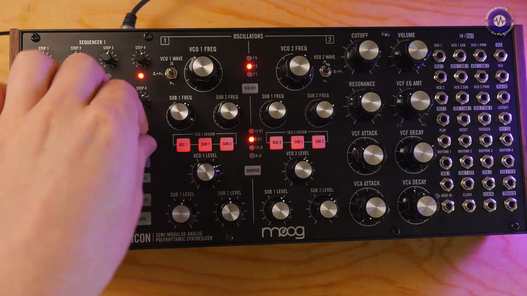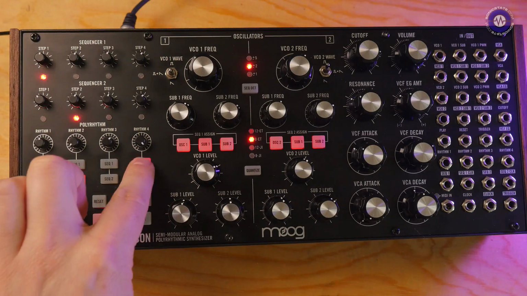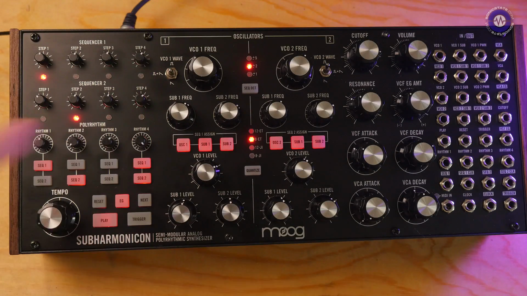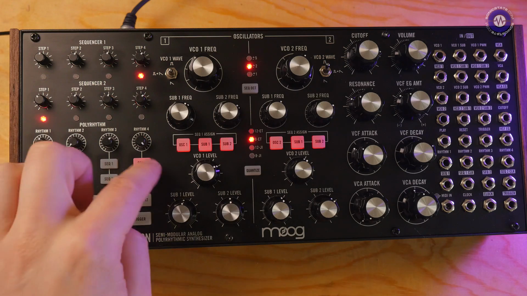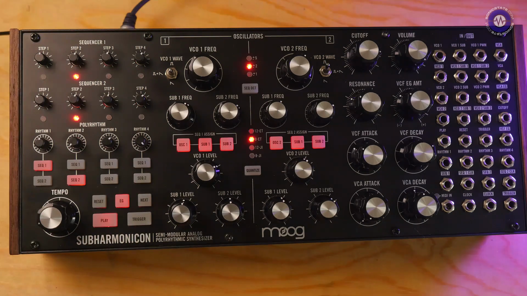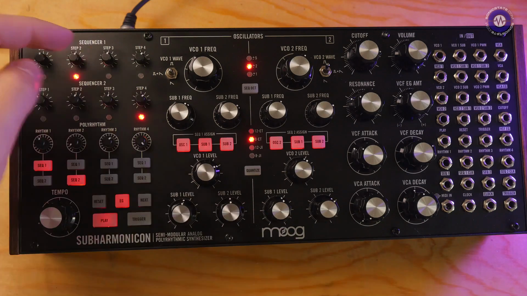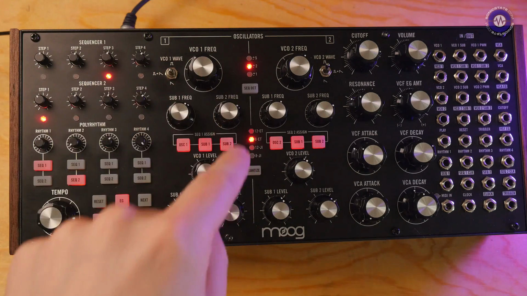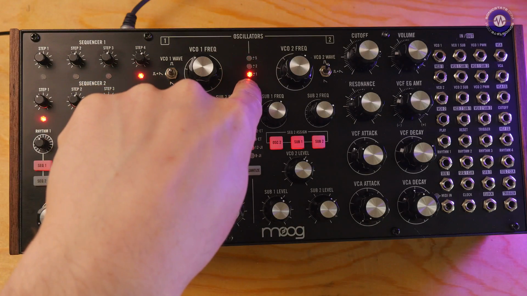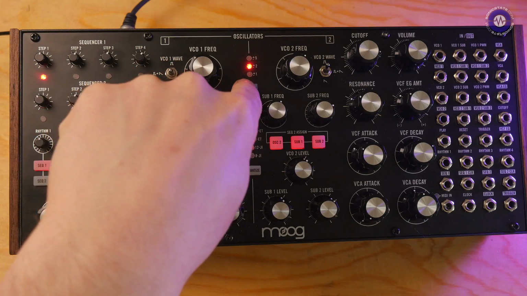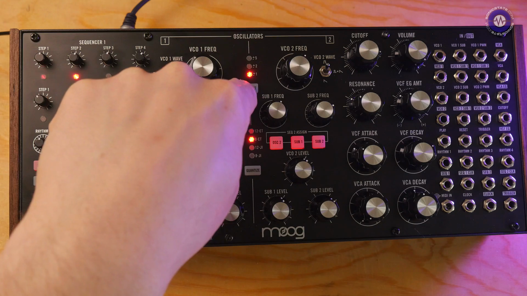So if I want to go all the way up to the master tempo, now this is the main sequencer tempo. But by mixing these, we create the way that this moves through its 4 stages of the sequence. The range of each one of these knobs can go from plus or minus 5 volts, or plus or minus 2, or plus or minus 1.